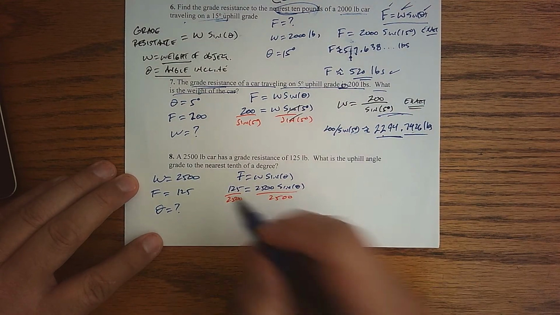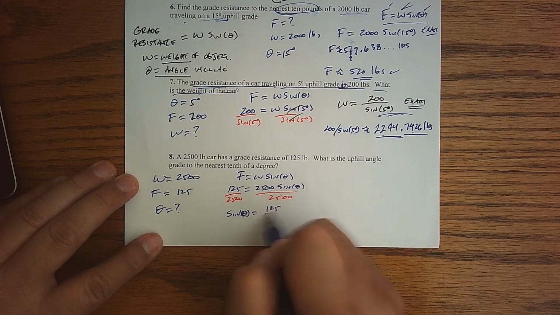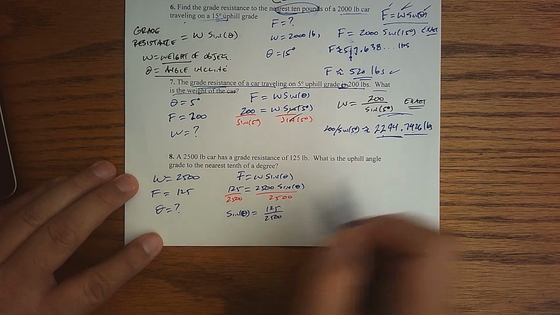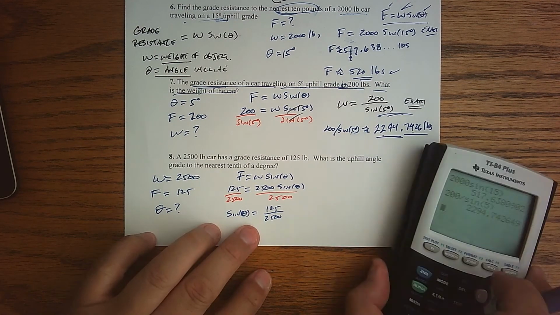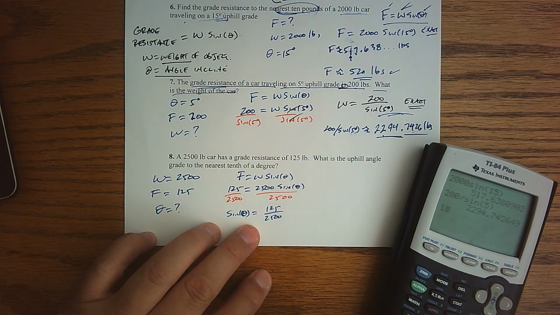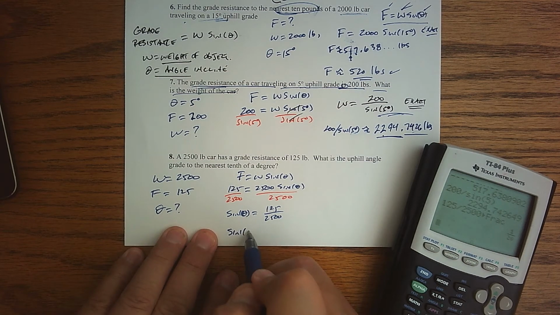And so we end up with the sine of theta equals 125 over 2,500. If we reduce that, let me just go to my calculator. So 125 divided by 2,500. If I reduce that, that's 1/20th. So the sine of theta is 1 over 20.